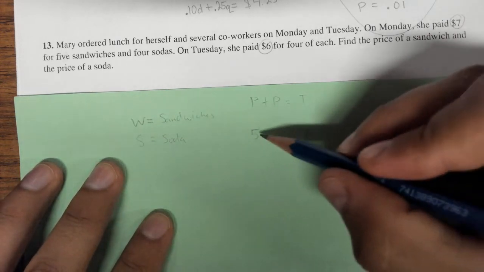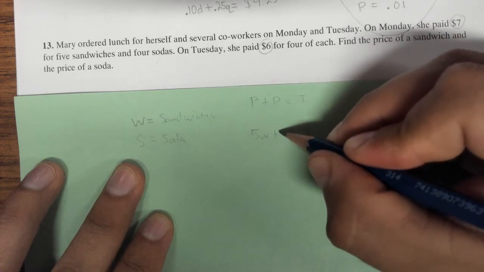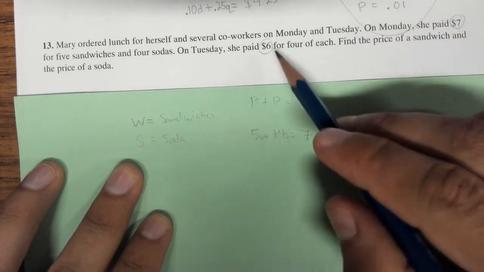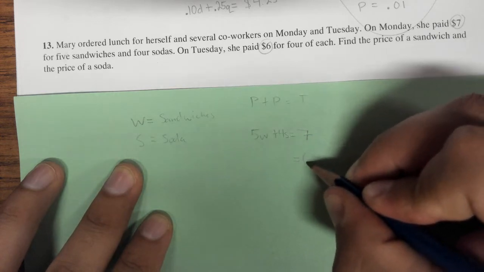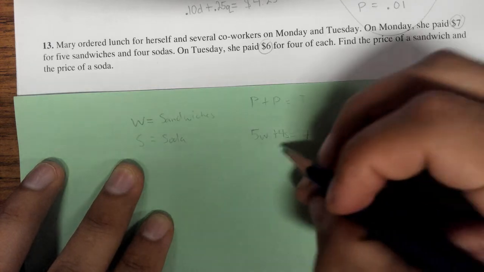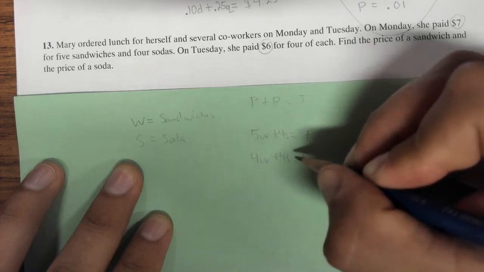So I can go ahead and write this as 5 sandwiches plus 4 sodas gives her $7. And then on Tuesday she paid a total of $6, and she bought 4 of each. So 4 sandwiches and 4 sodas.